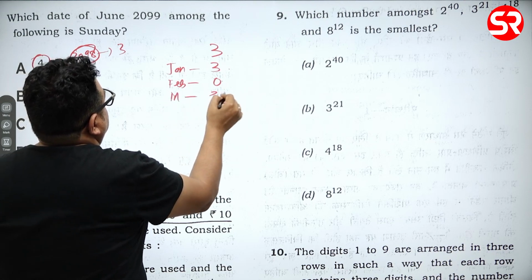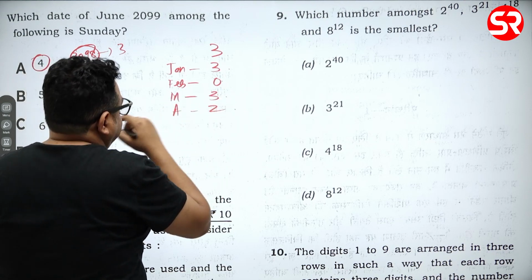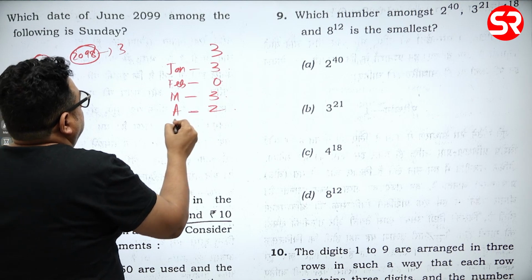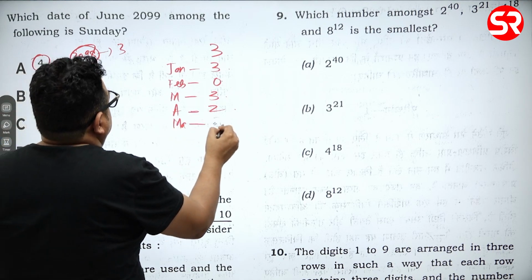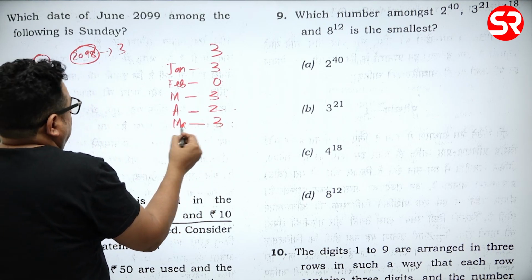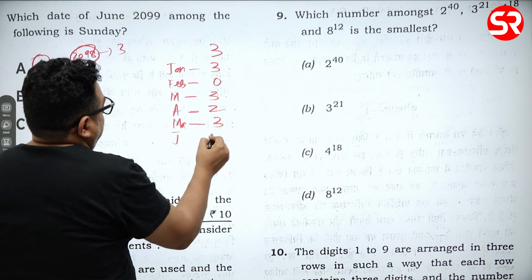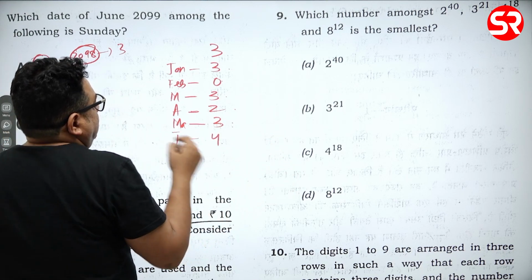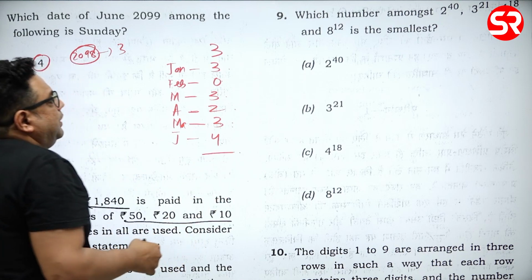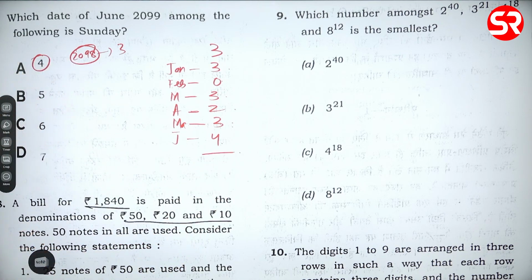March 3, April 2, May 3, and June is 4. If you add it, you have to cancel multiples of 7.